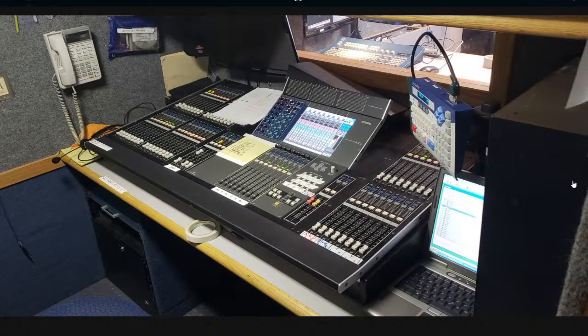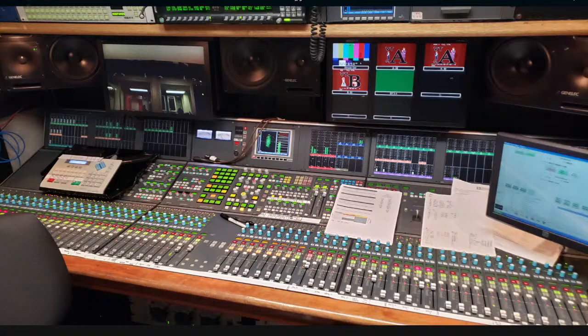So speaking of audio, this is a small audio board. This is a Yamaha. This was in one of the trucks I showed you earlier. This is what I would call a medium audio board. There are smaller ones. There are also larger ones. This is a larger one.